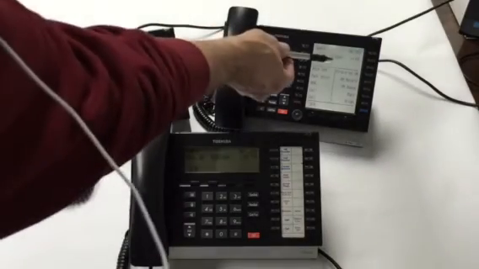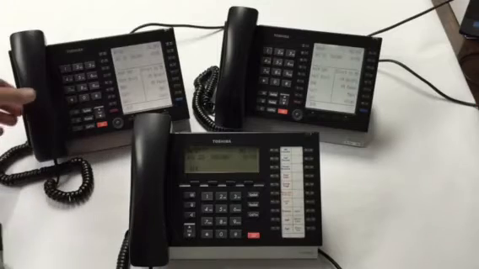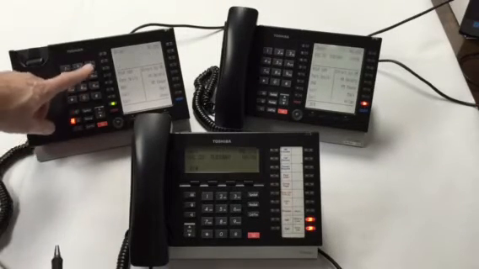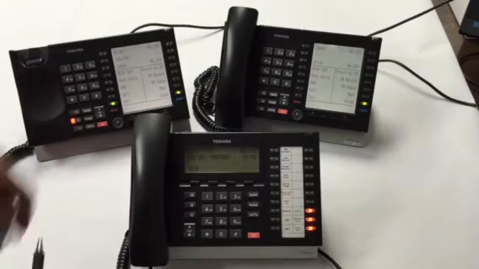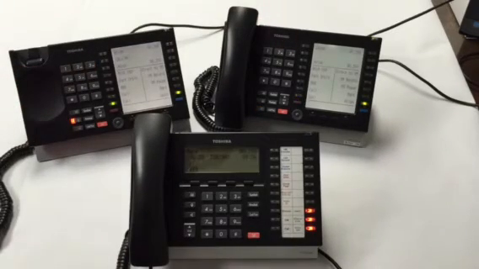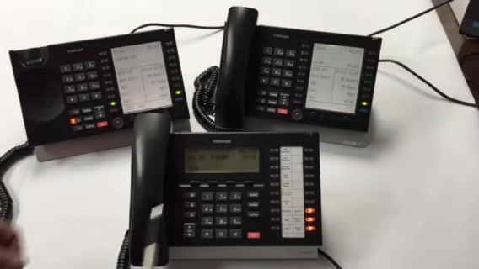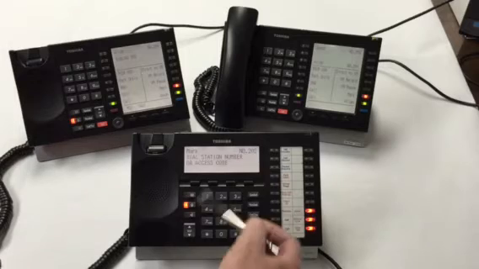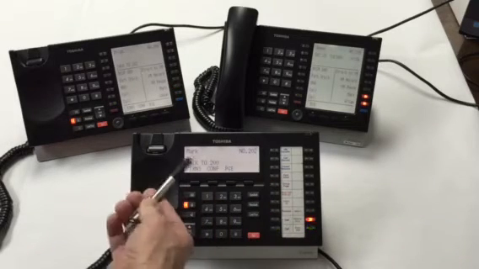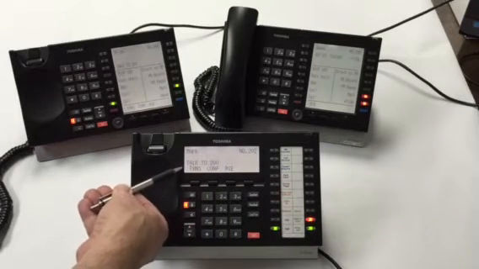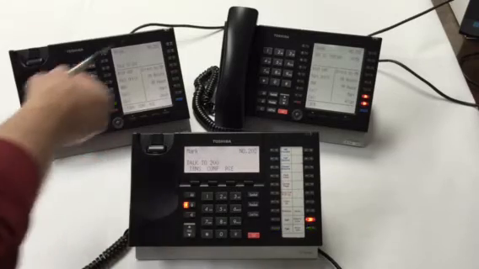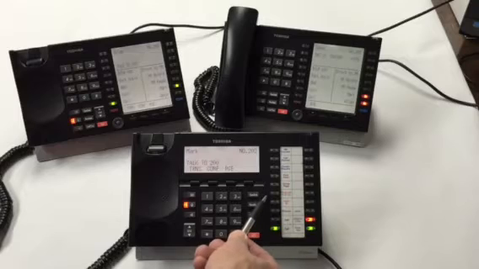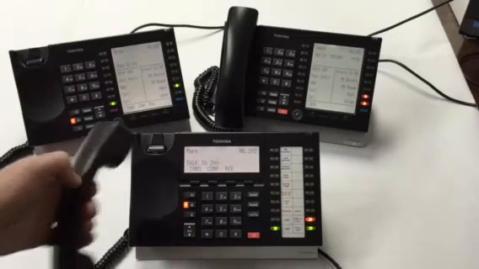To demonstrate it, I'm going to call from Alan's phone here. I'm going to call Jason's telephone. Jason's telephone is ringing, and we see it blinking down here. So on my telephone, I'll raise the handset up and press the ring call pickup key. You notice my screen changed immediately. I'm talking to extension 200. So Alan was calling Jason. I raised my handset up and pressed my ring call pickup key and answered the call.